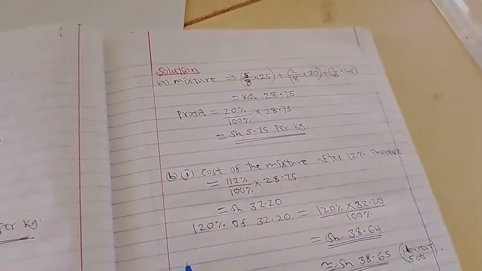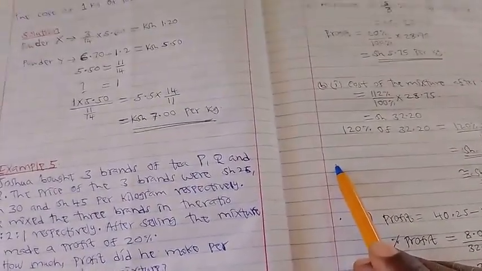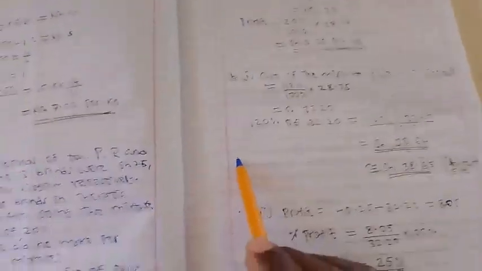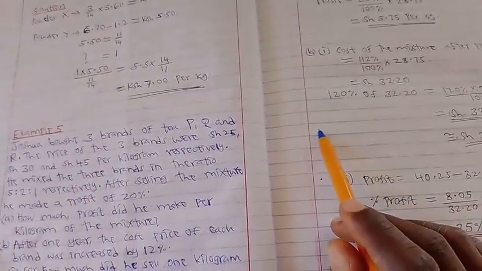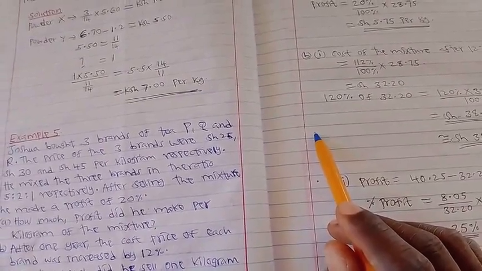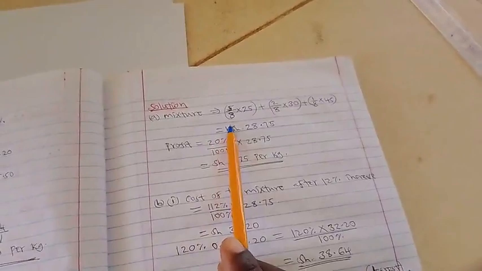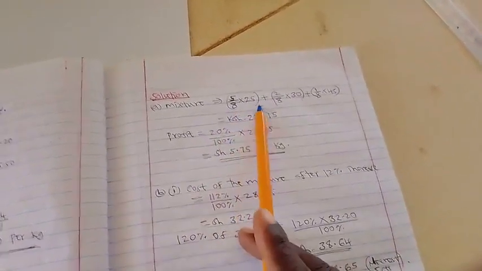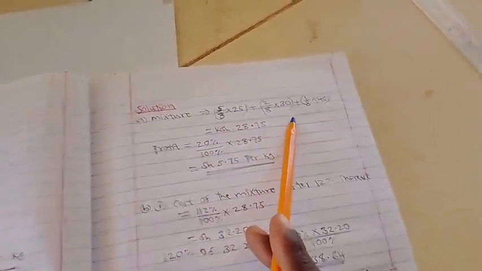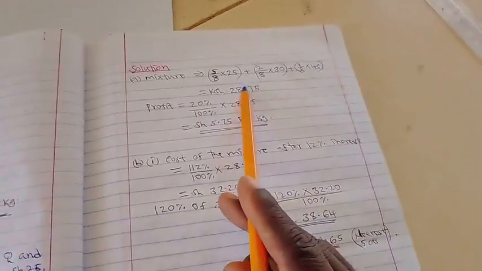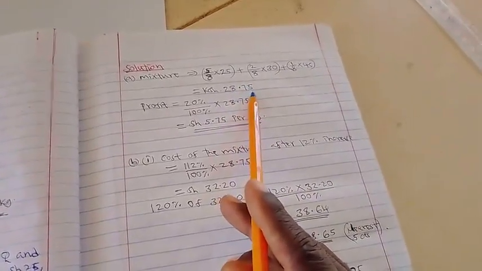Now, in this case, we have a mixture which has 3 parts. We have P, Q, and R, whose prices were 25, 30, and 45, and we sold the mixture at 20% profit. We were asked to find how much profit he made per kilogram of the mixture. In this case, the price of the mixture will be 5 out of 8, that is the total ratio, times 25, plus 2 out of 8 times 30, plus 1 out of 8 times 45. That gives us 28 shillings and 75 cents.